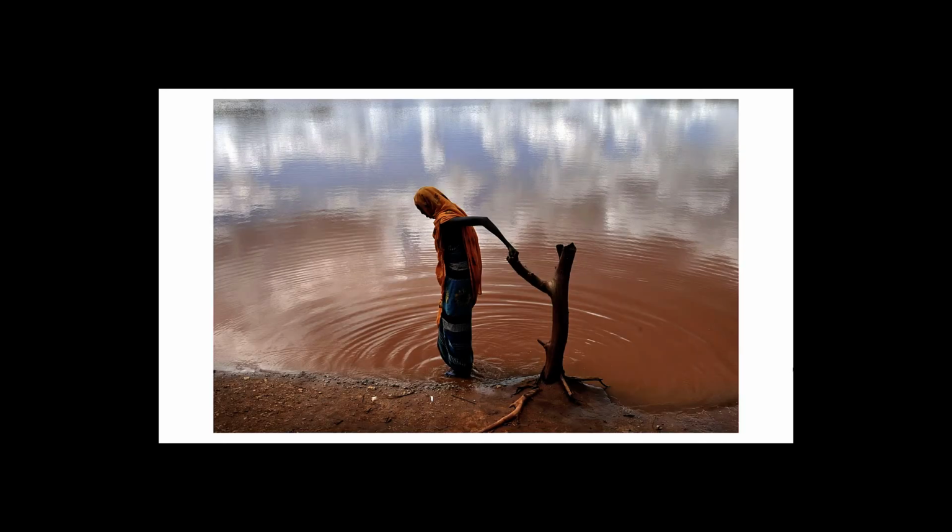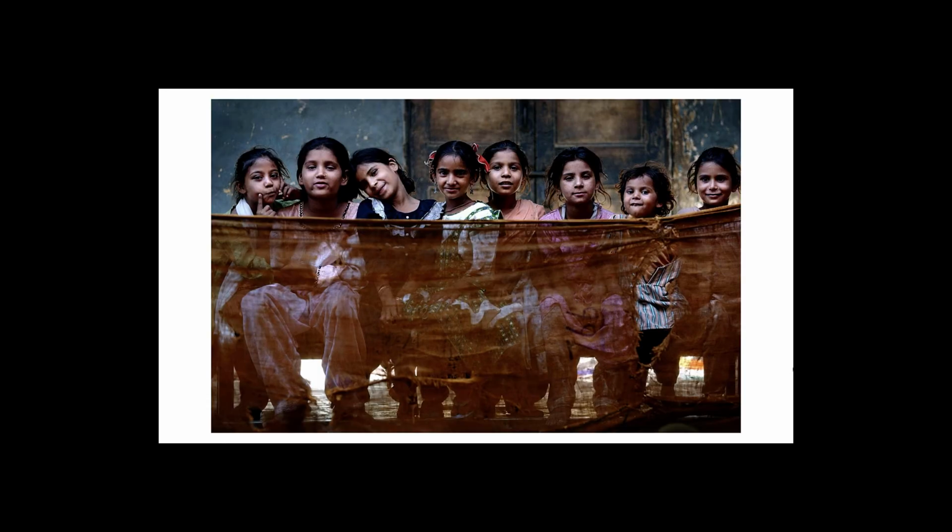Beautiful image here. Look at the orange and blue in the water reflected by the orange and blue on the woman, and the way she's standing looks sort of resembles the branch she's holding on to. Man, Amy, she kills it. She's killing it. This is beautiful too. All these cute little kids.